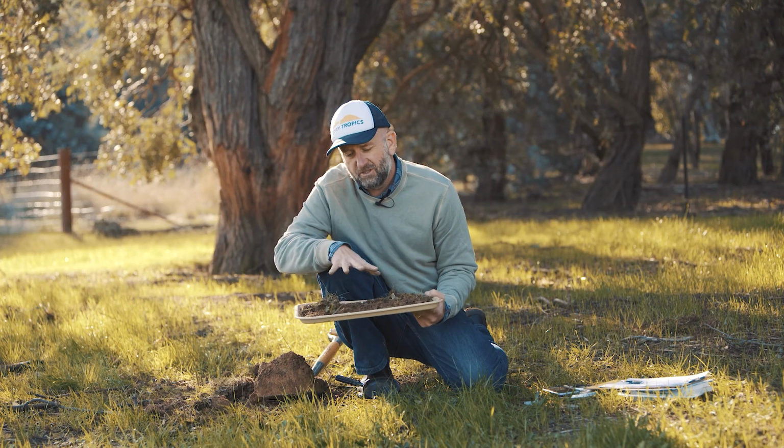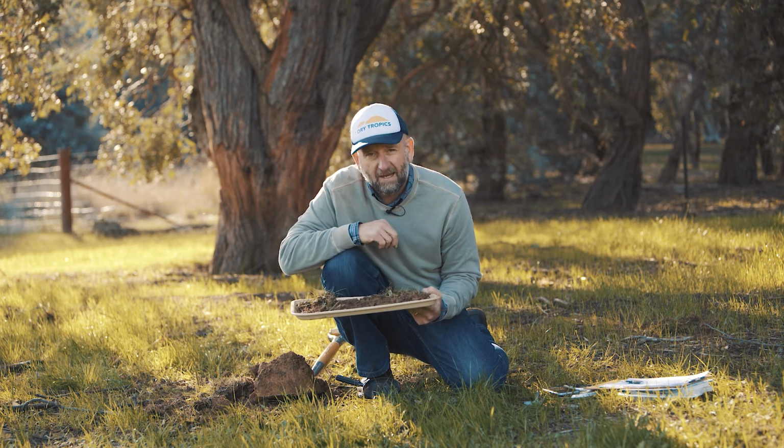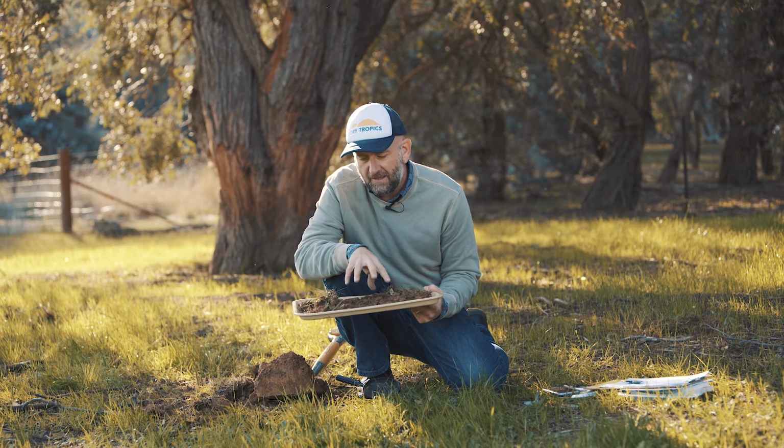Another trick to do as you're looking is not to try and cover the whole tray, but just to keep your vision in one small area at a time for a minute or so, and then move it around.